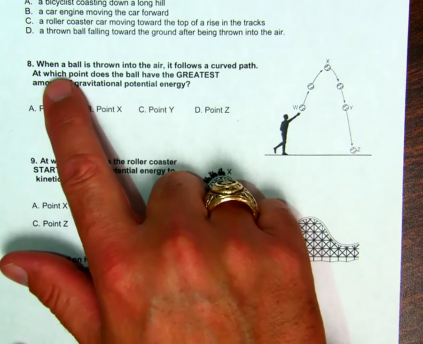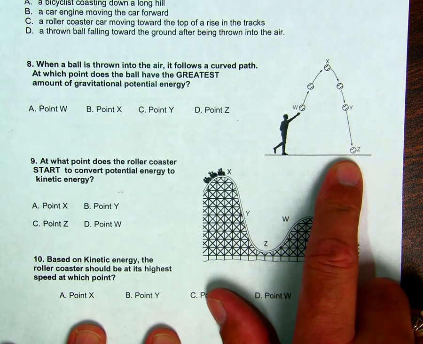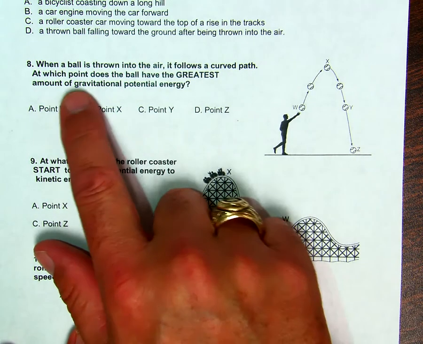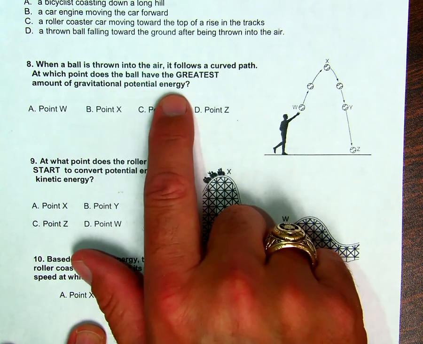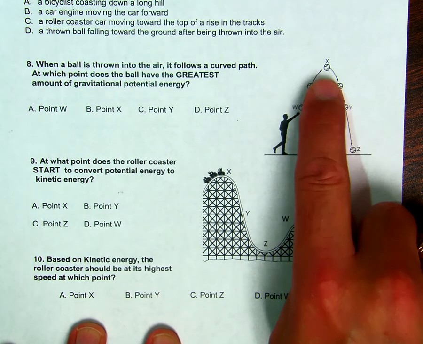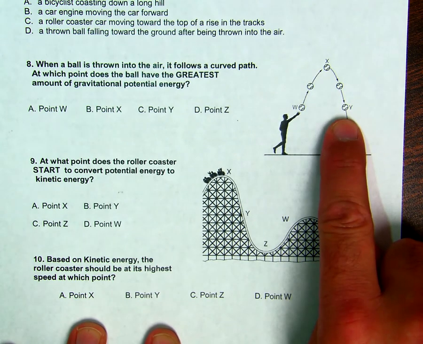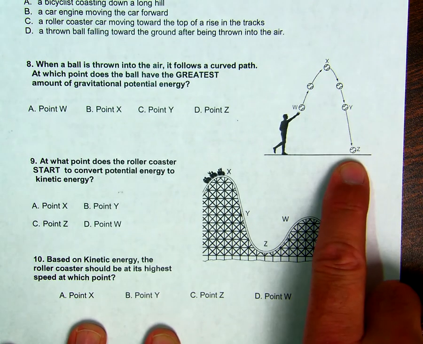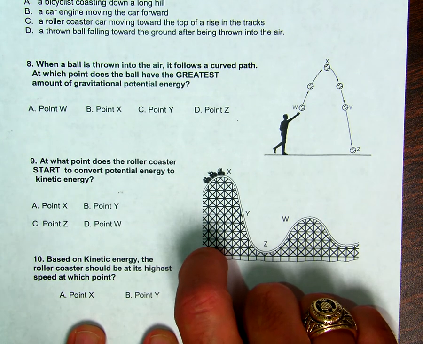Number 8, when a ball is thrown into the air, as in this image over here, it follows a curved path. At which point does the ball have the greatest amount of gravitational potential energy? Is it at point W, point X, point Y, or point Z, the highest amount of gravitational potential energy?